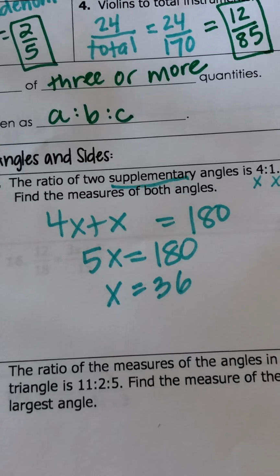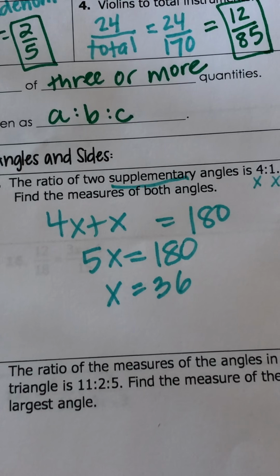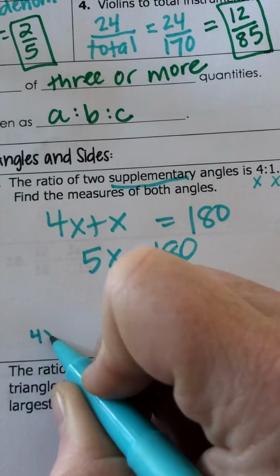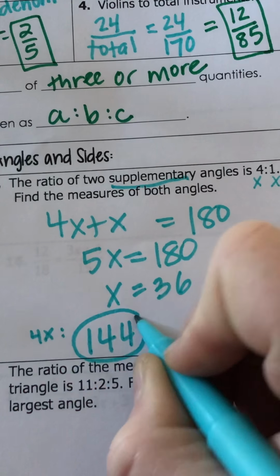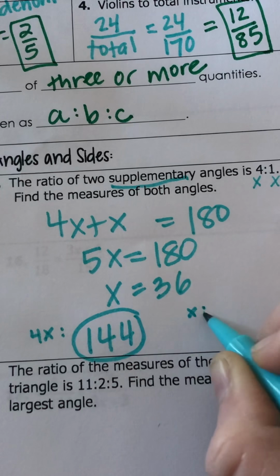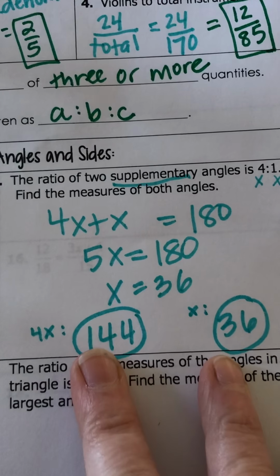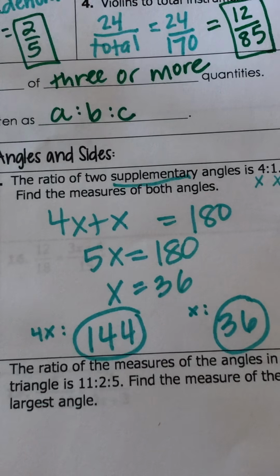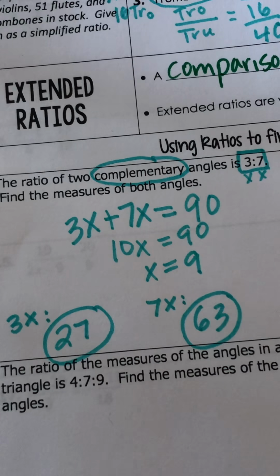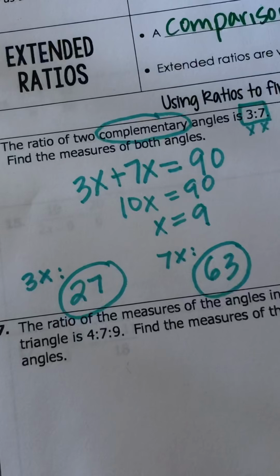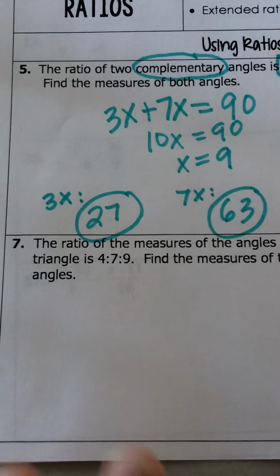Okay. If I'm going too fast for you, you can pause it and solve it on your own and then check your answer. All right, so our two angles, one expression was 4x, so I'm going to take 4 times 36, 144. And then one of them was just x, 36. Okay, and then just double check yourself, those should add to 180. Plug that in, add to 180, and it does. Same here, those two should add to 90, and they do.